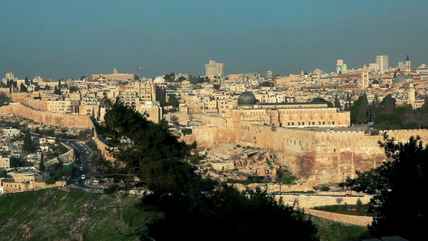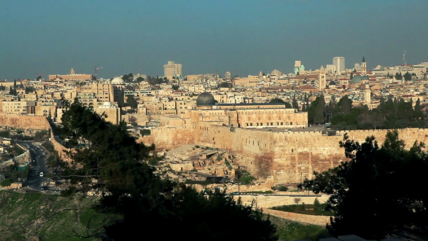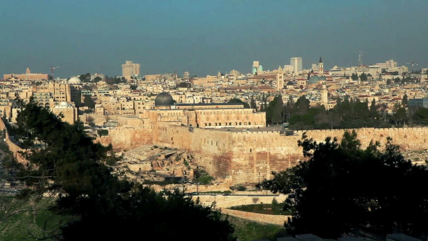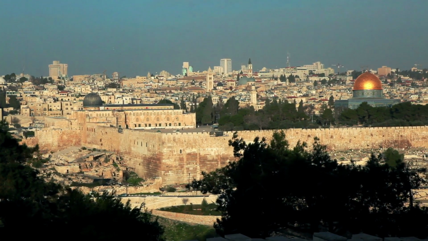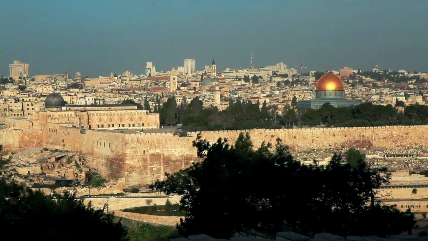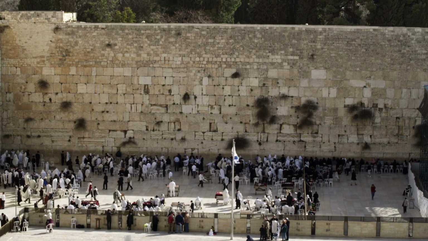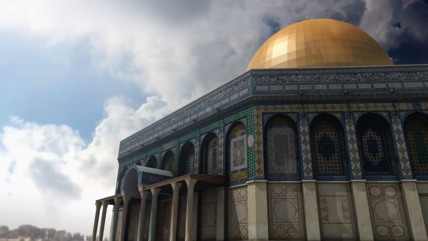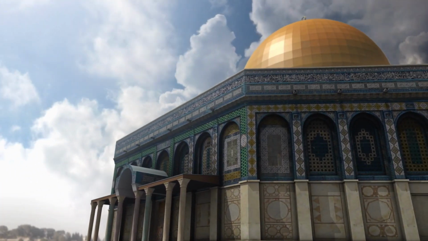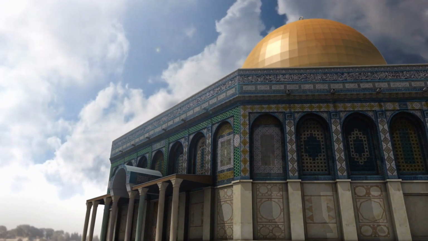Jerusalem's centrality to the conflict cannot be overstated. It is one of the world's most iconic cities, revered by Jews, Christians, and Muslims. The Old City houses religious sites such as the Western Wall, the Church of the Holy Sepulchre, and the Al-Aqsa Mosque, each sacred to different faiths. This makes Jerusalem's status a deeply sensitive matter.